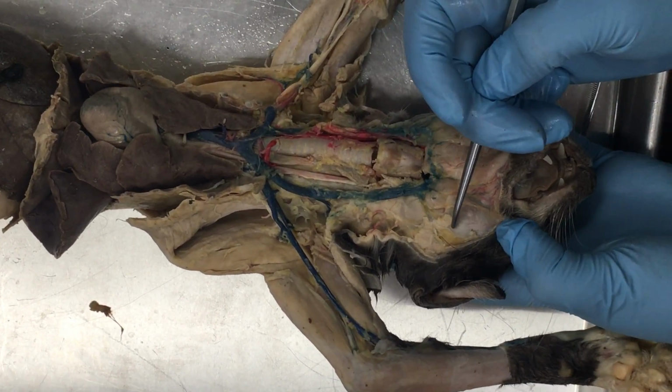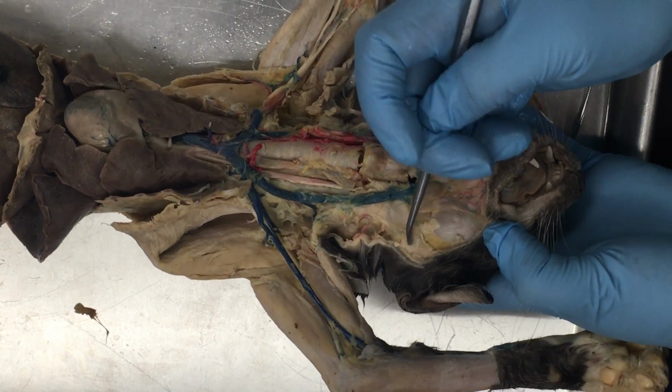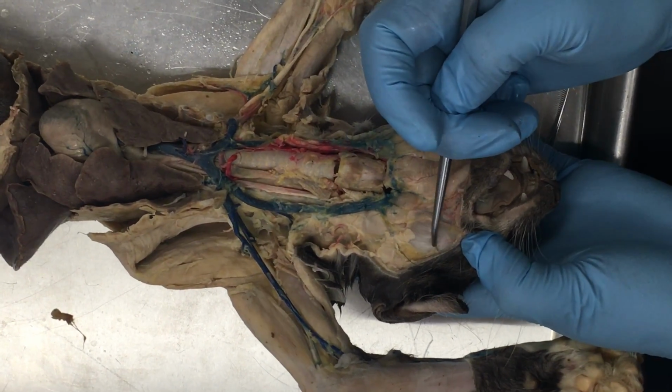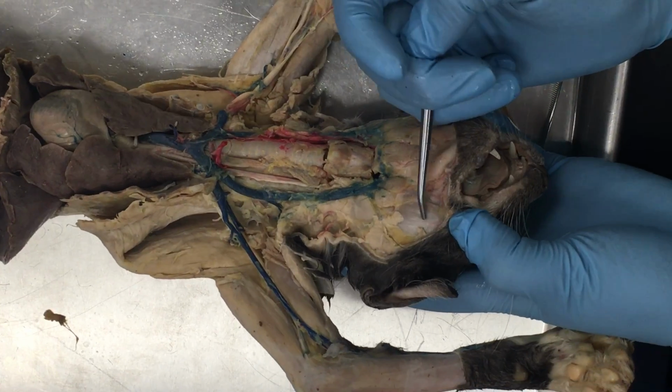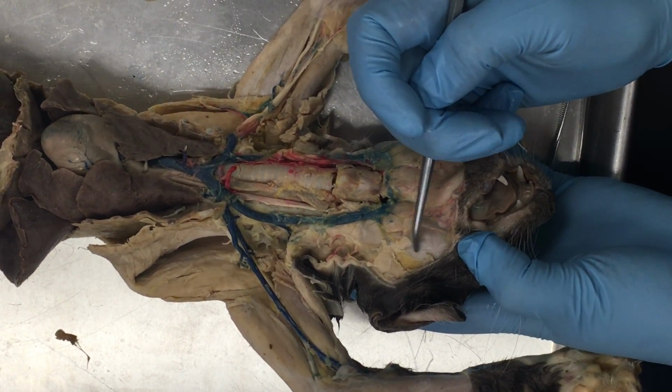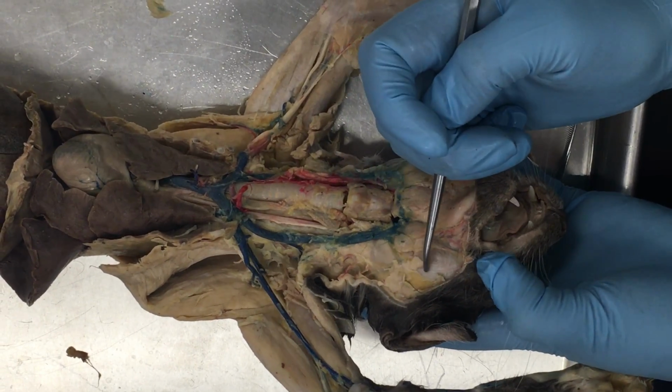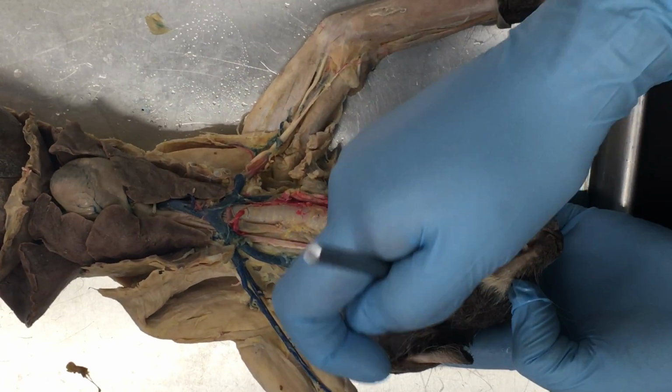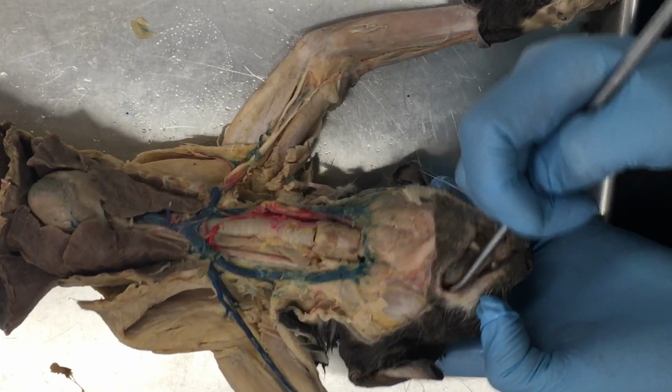And then the saliva is going to drain from this gland in a duct that runs over the masseter. So this really sort of faint line right here, this is our parotid duct. It's going to drain the saliva from this gland all the way up into the corner of the cat's mouth. So it'll come out right here.